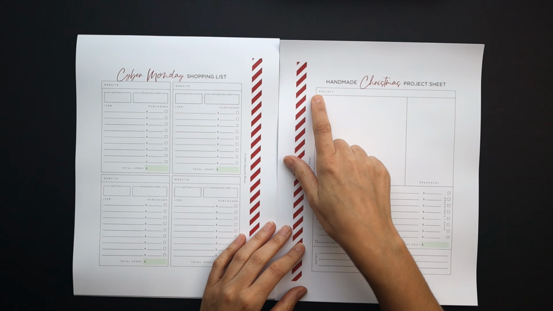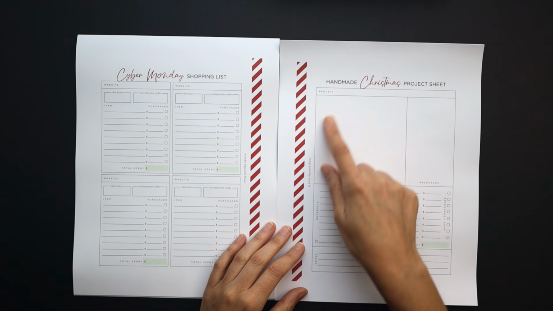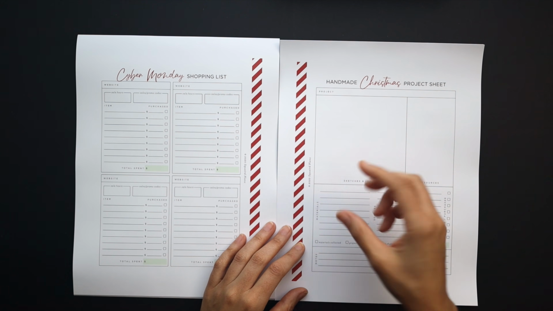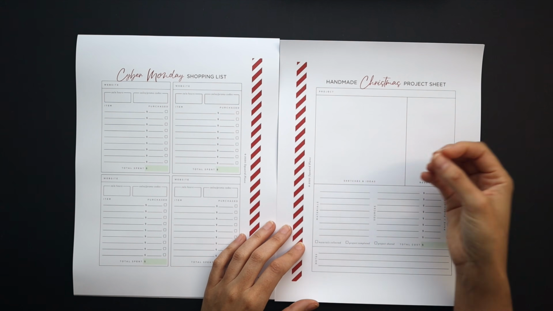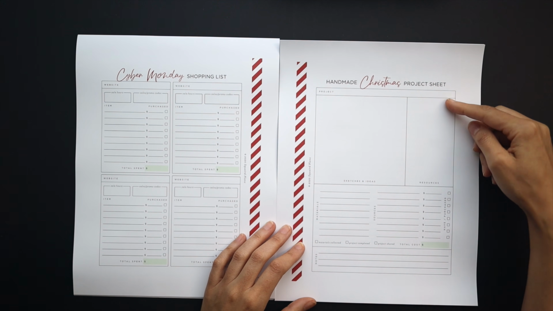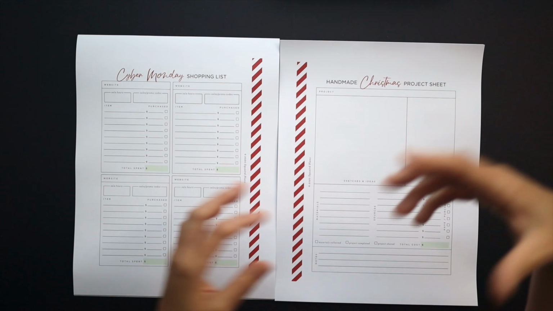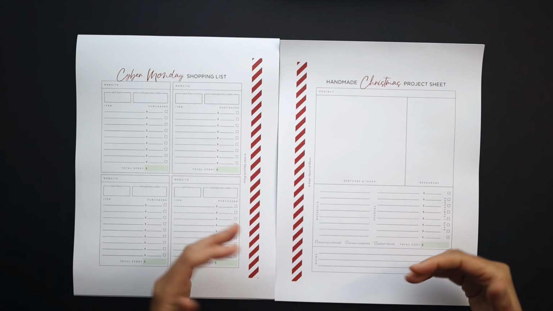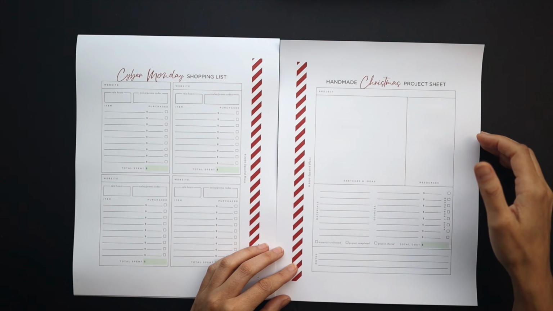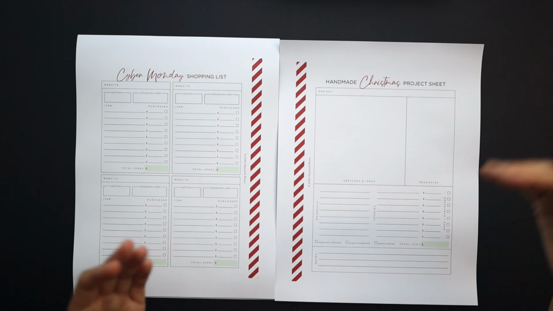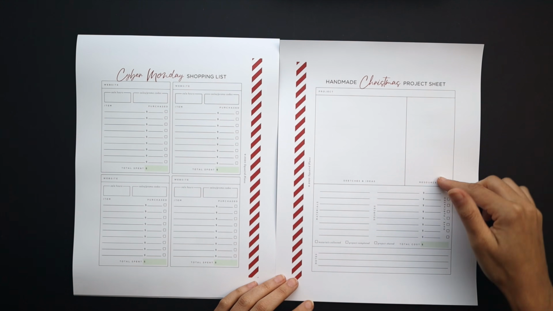So I have a project area, I have sketches and ideas in case you're doing something where you need to actually physically sketch out ideas for how it's going to look. Different resources, like if you have online resources that you have saved, like pins on Pinterest or certain websites that have a recipe or a guide or something that you're using for inspiration, write that in here.